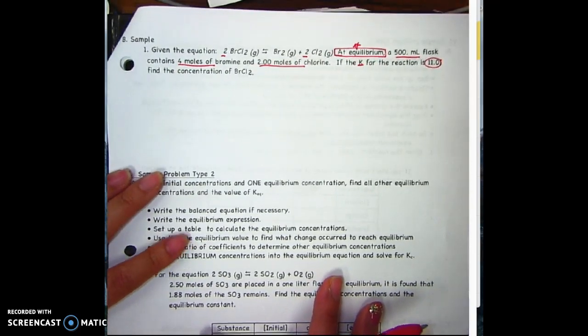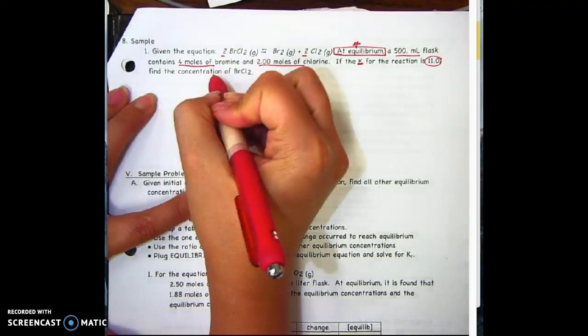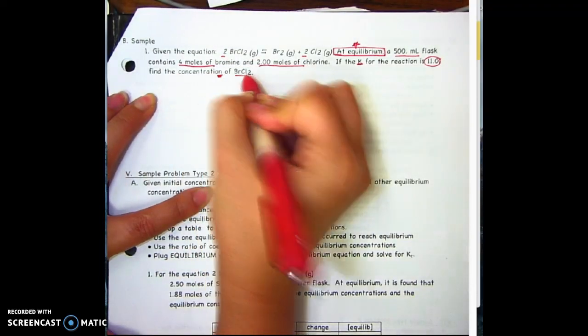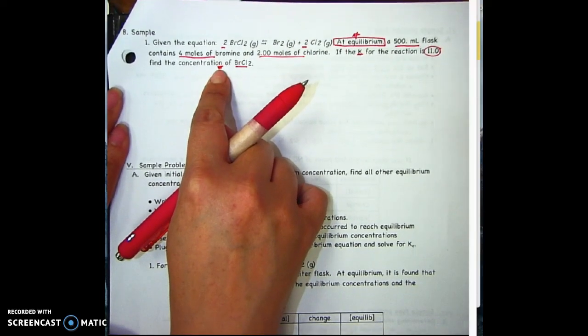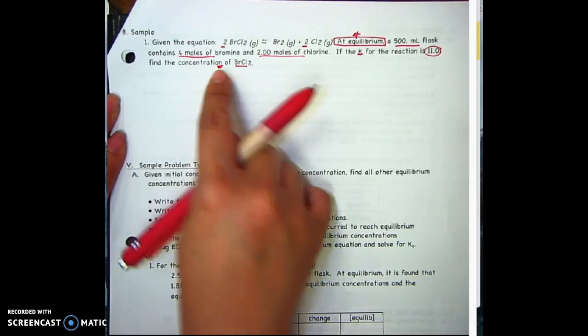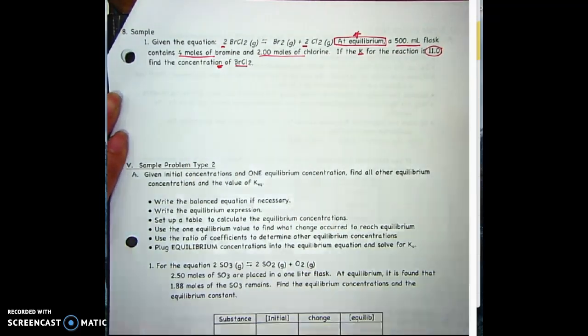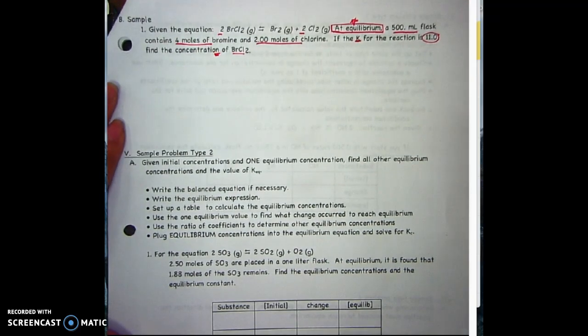So if you're looking at that here, we're looking for a singular concentration of bromine chloride. That's important because a lot of the other problems that you're going to see ask for multiple concentrations, and those are the ones where we have to set up these charts that you guys kind of see a preview of down below in the page. Okay, so let's go ahead and set this up.